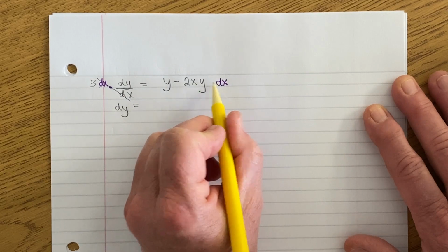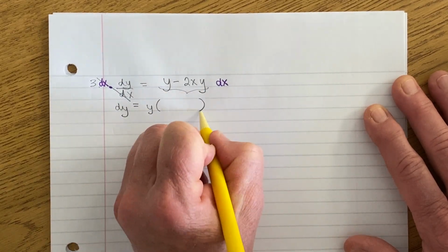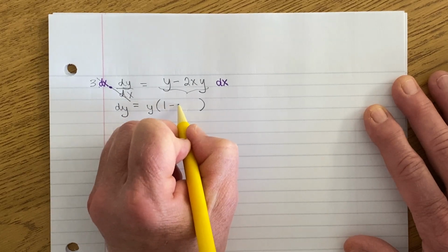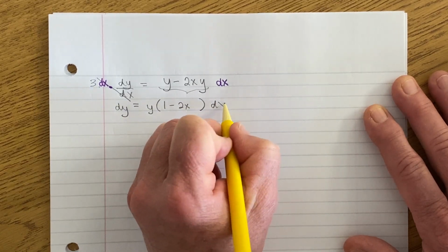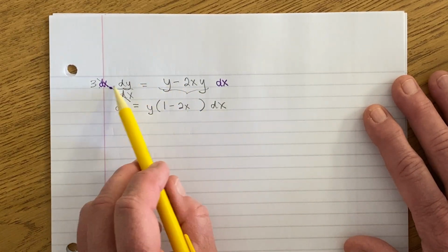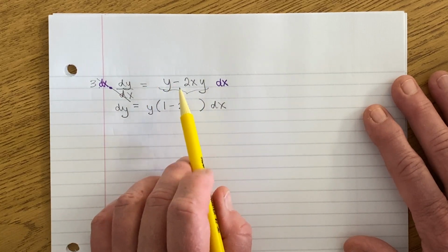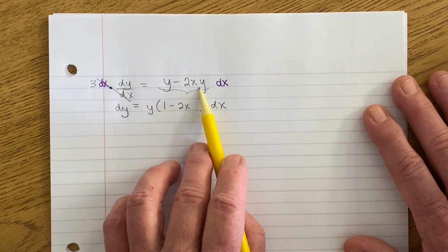As I move over here, notice that right here I'm going to take out a y. I'm going to factor out a y. So that leaves quantity 1 minus 2x, and then of course I have the dx here. We want to factor out that y because there's no way I can add or subtract to both sides when I'm performing these computations. I'm going to have to either multiply or divide, so it was good to take out the y.